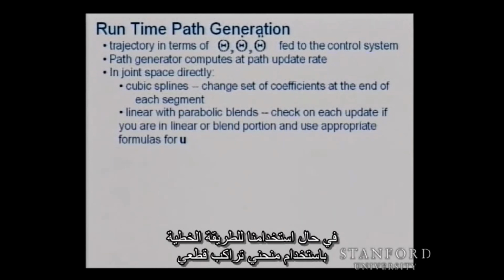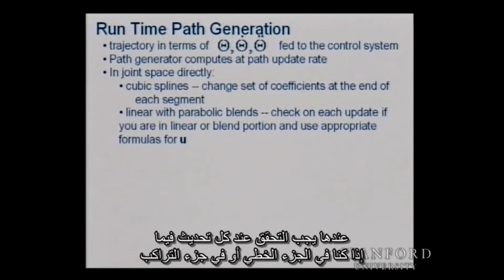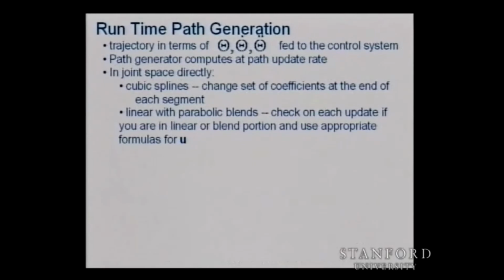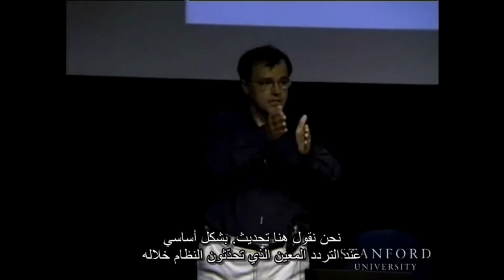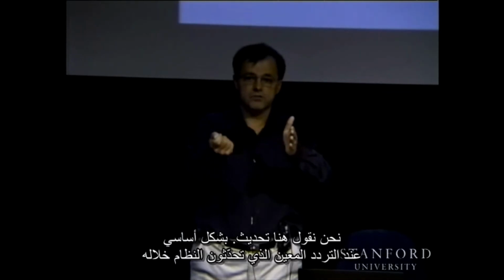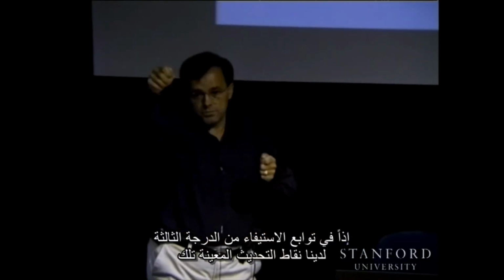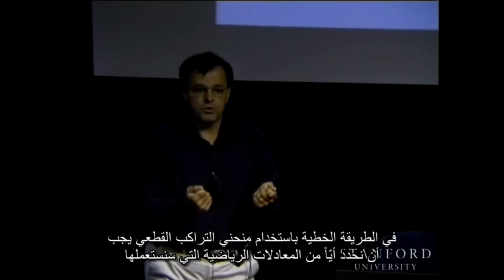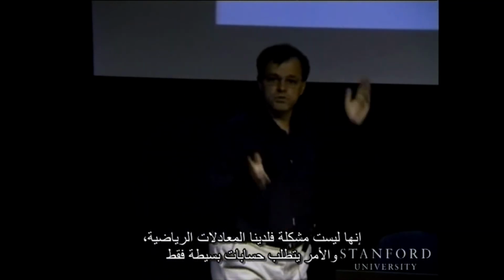If we're using linear with a parabolic blend, then we have to check at each update whether we are in the linear portion or in the blend portion, because we have different formulas for each, and depending on where we are, we feed those kinds of values, right? And we're saying updates, basically, at a certain frequency, that you're updating the control system, you compute the points and you feed them, right? You following so far? Okay. So with the cubic splines, we have those particular update points. With the linear with parabolic, we have to figure out which part of the formulas we are in. It's not a big deal. We have the formulas. It's a simple computation.